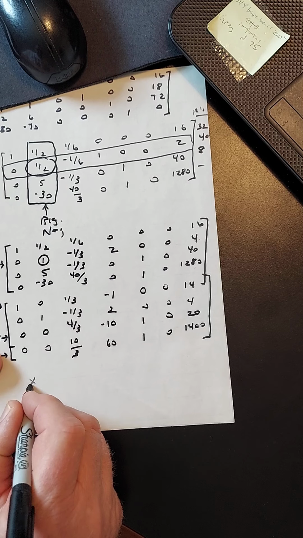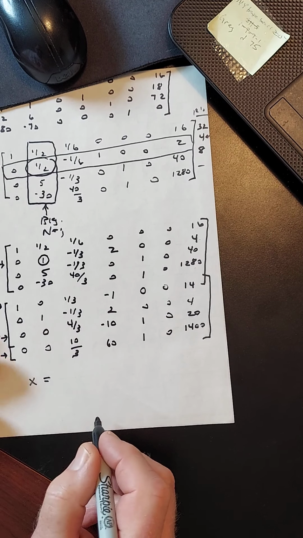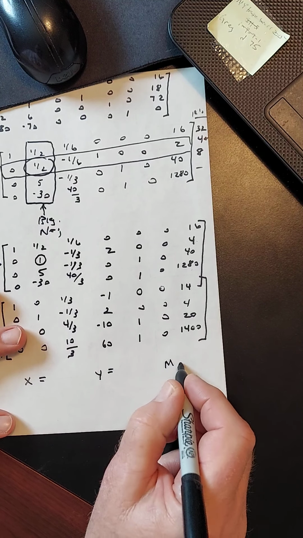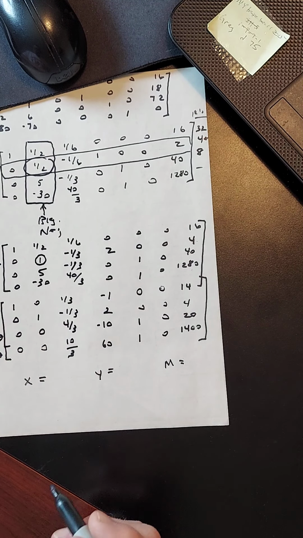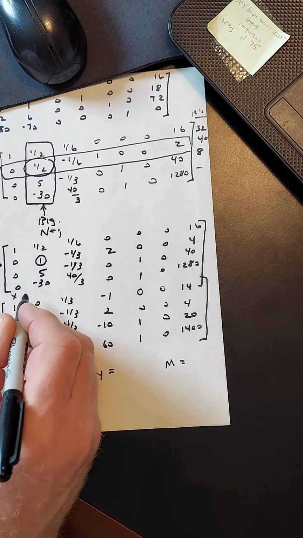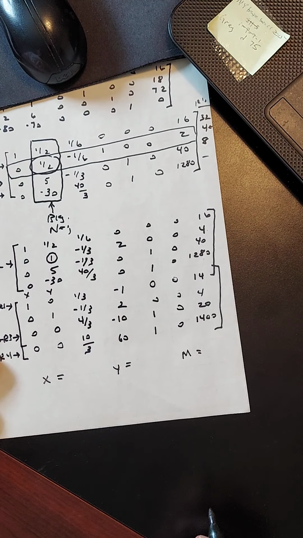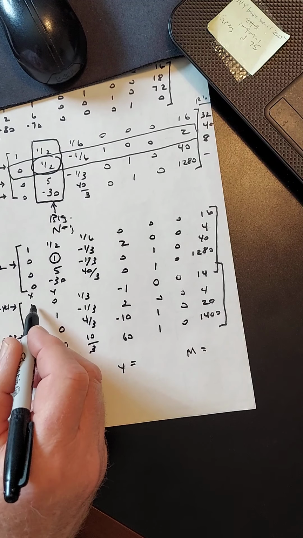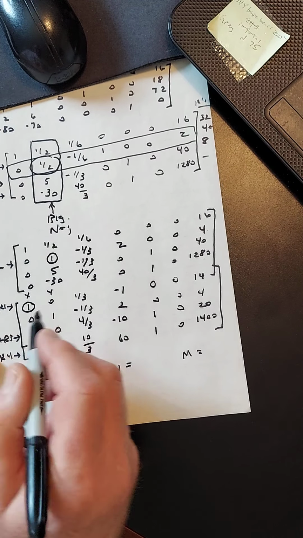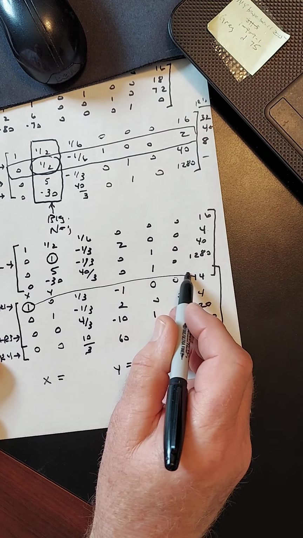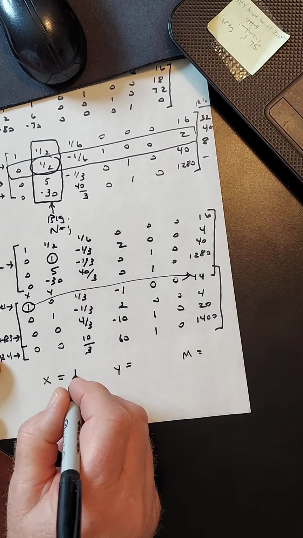You need to be able to tell me what x is. You need to be able to tell me what y is. And you need to tell me what that max is. And if there was z, you tell me what z is. Okay, so remember how we talked about here's the x column and the y column? In the x column, find the 1. That 1's right here. That tells me I'm going to look in this row and tell me that x equals 14.